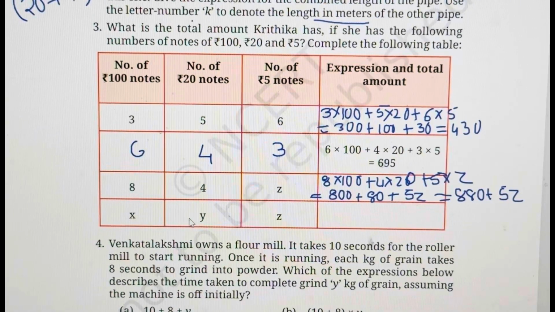Now in the third question it is x notes of 100, y notes of 20 and z notes of 5. Okay. So 100 into x. You know that you can just write 100x.